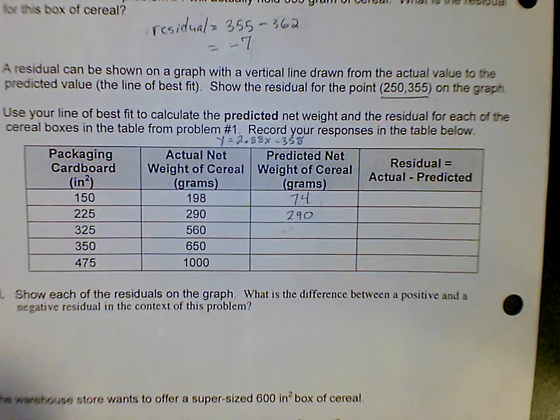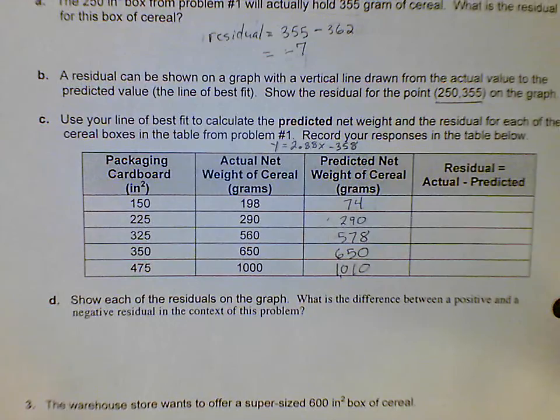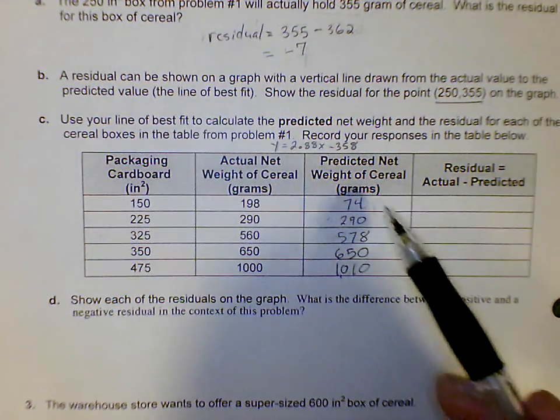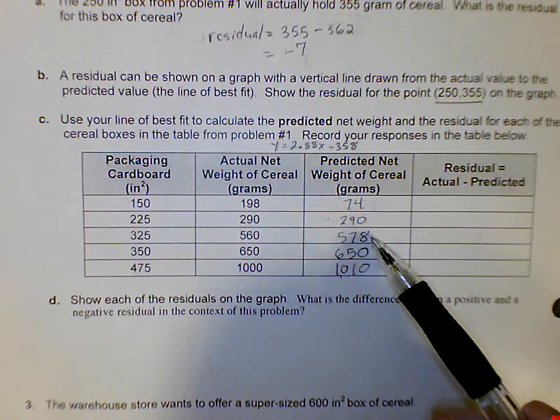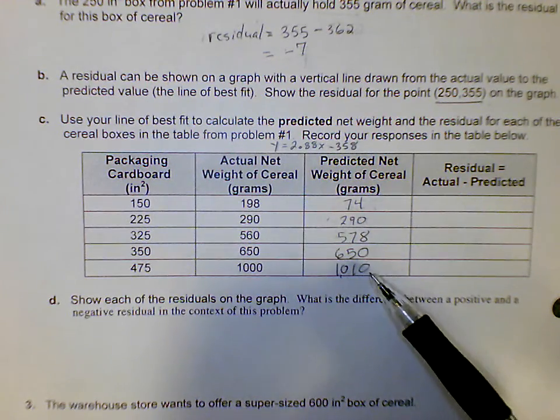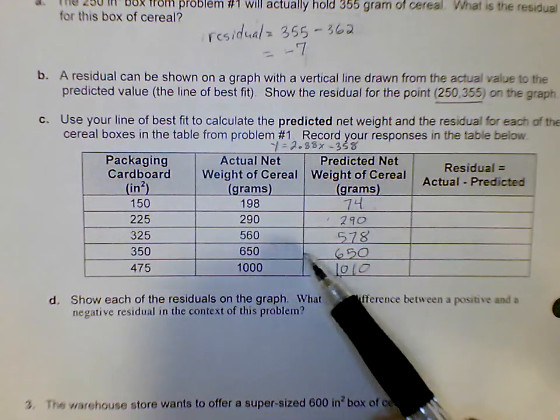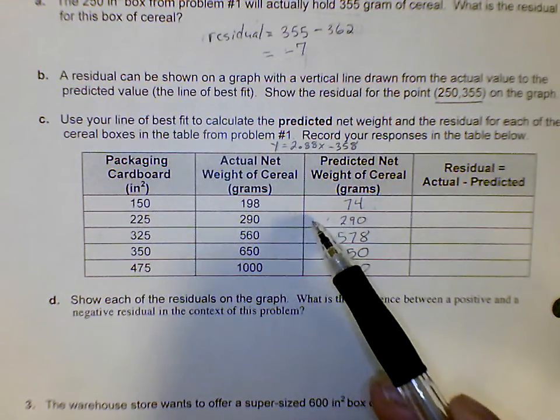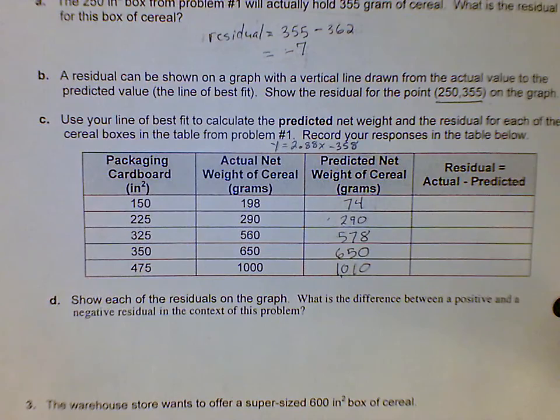So go ahead and do this for the rest of them. If you plugged everything in correctly, you should get the following numbers: 74, 290, 578, 650, and 1010. If you notice, we do have 2 that are perfect. And if you remember why that is, it's because we used those points. So we know those points are perfectly on the line because those were the 2 points we used to make the line. Perfect.